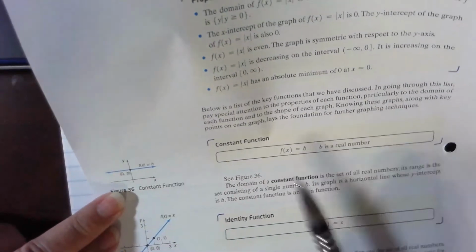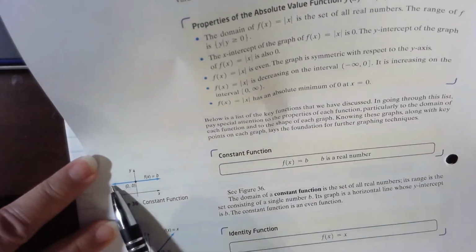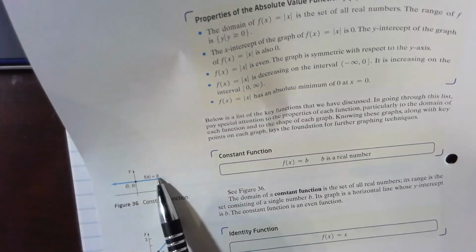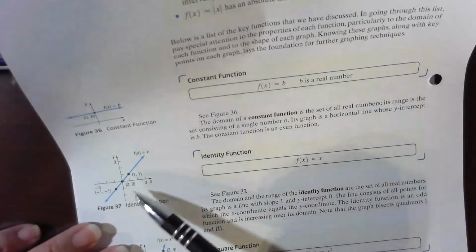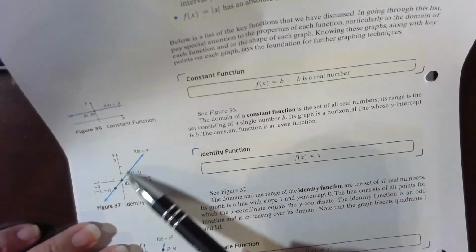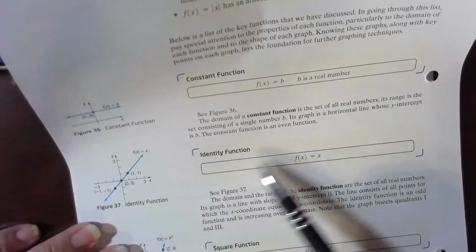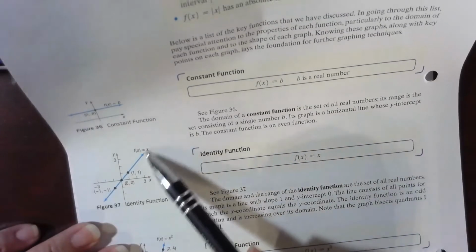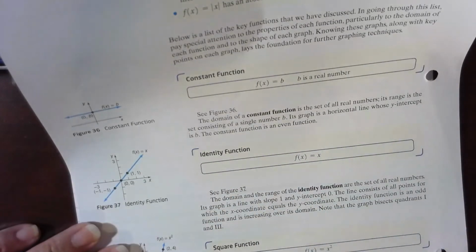The third one is what we call the constant function, and that would just be y equals a number, and we've talked about that in the past, and it's just a straight horizontal line. Then we have y equals x. We call it the identity function, and it graphs all the points 0, 0, 1, 1, 2, 2, 3, 3, 4, 4, any value where y equals x, and you get this line that's at a 45-degree angle and goes through the point 0, 0.